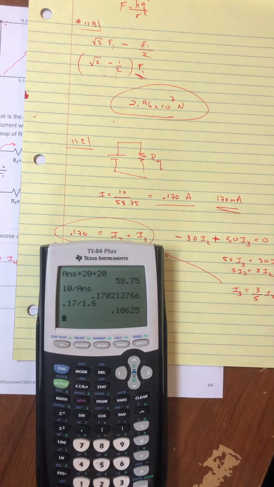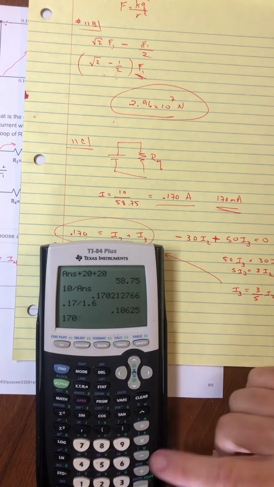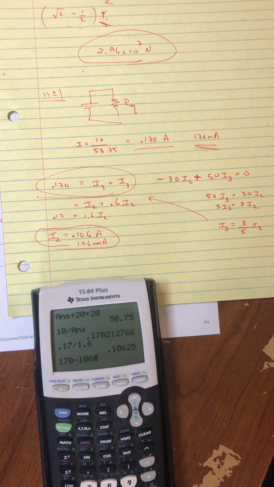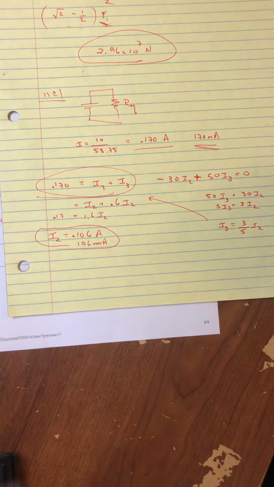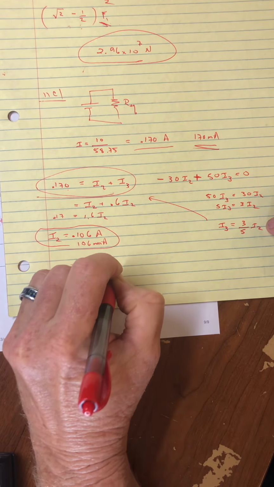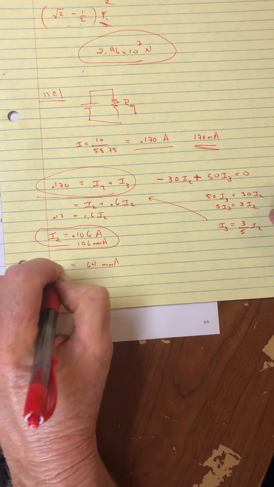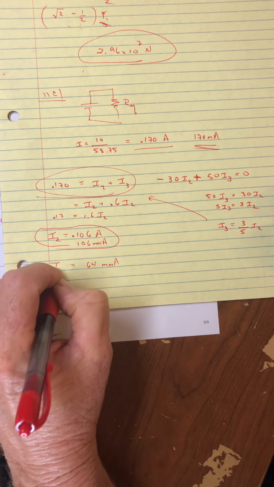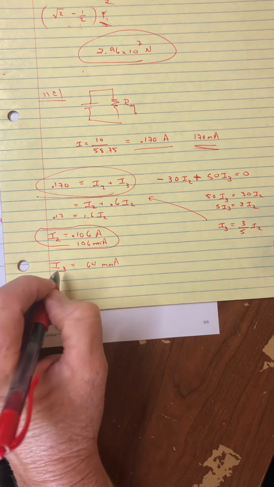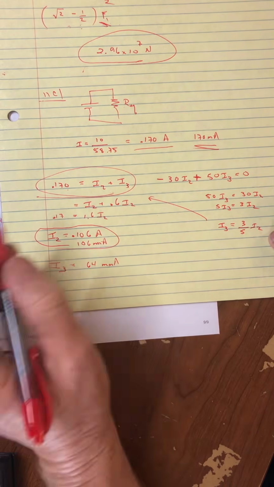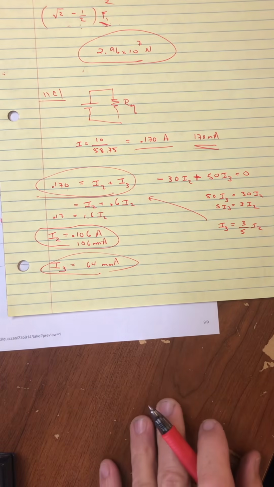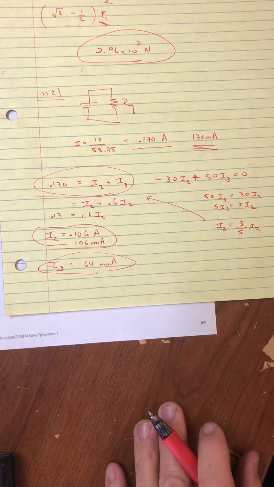So if we take the total, and I'll just do it in milliamps, so it's 170 milliamps, and subtract off the 106 milliamps, we're left with about 64 milliamps for current number, and this must be number 3, right? I put 3, okay. Yeah, current number 3. Okay, and that's it. That's the whole test. Hope it went well for you. Bye now.